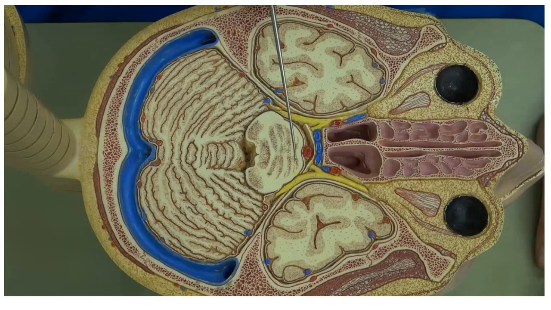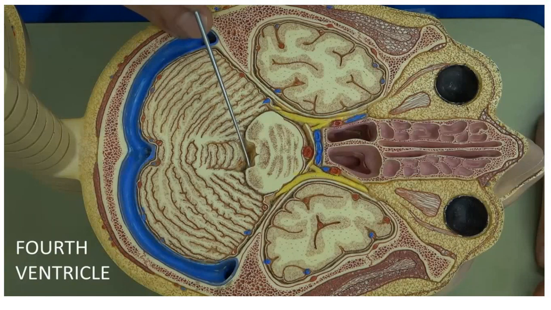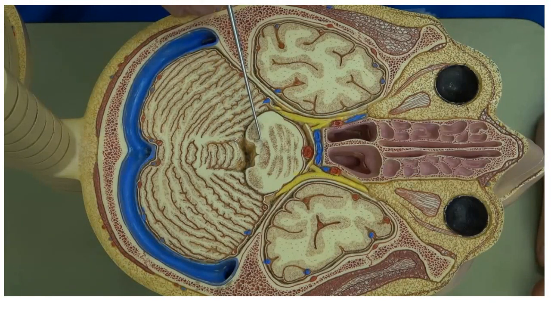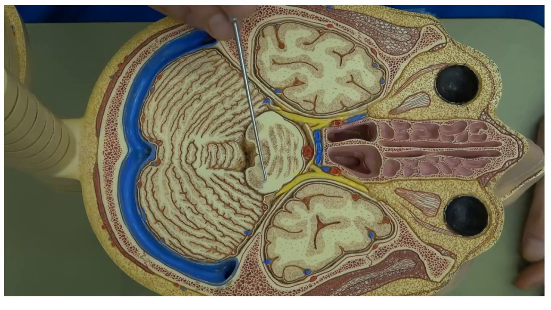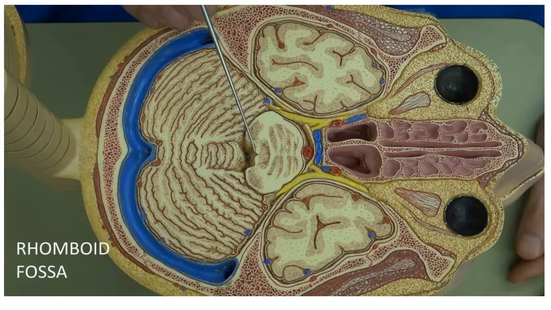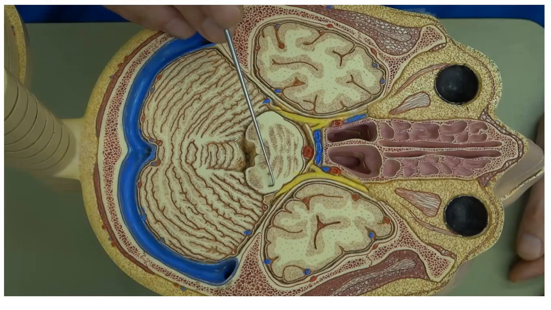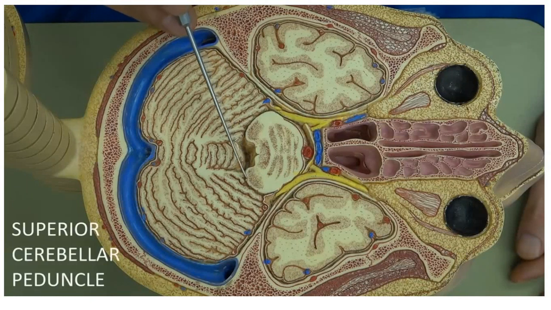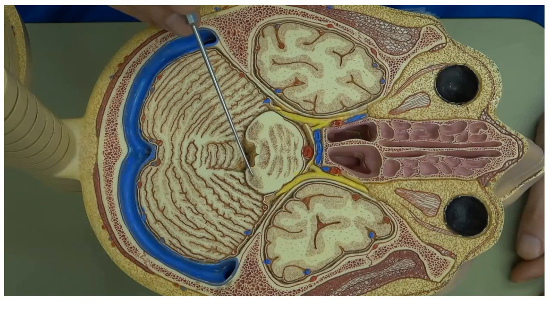Now we're on the level of the rostral pons. We can clearly see the fourth ventricle, whose floor is part of the dorsal pons, the rhomboid fossa, which we already know has its upper borders created by the superior cerebellar peduncles.